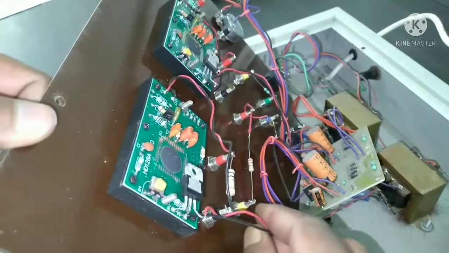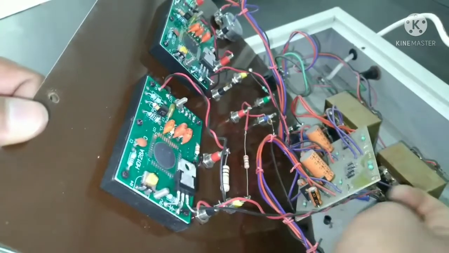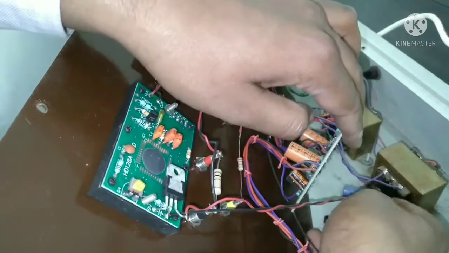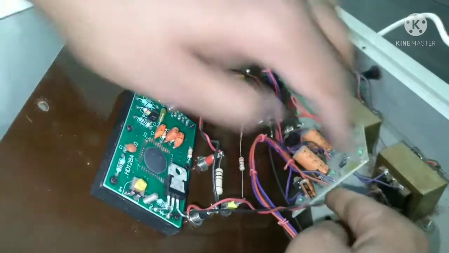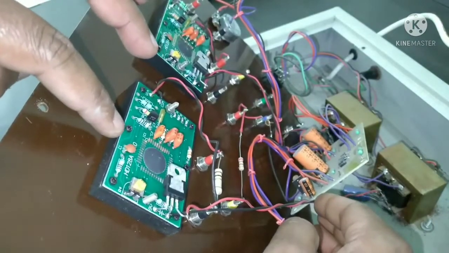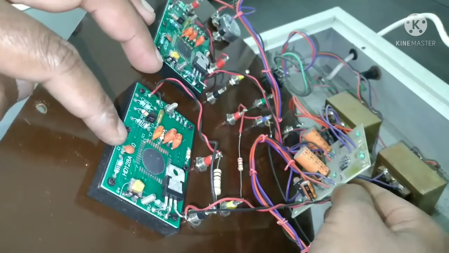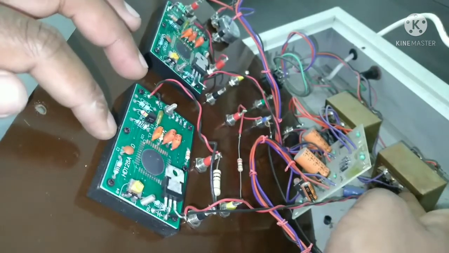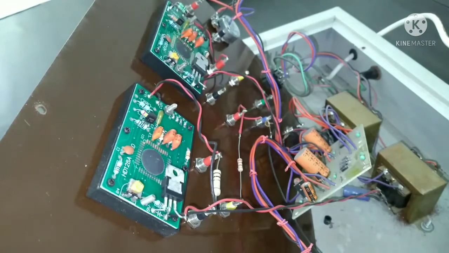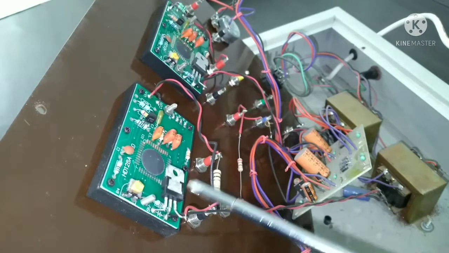So here, at the output of the transformer, one diode is connected and a capacitor, to get DC, because for operating this digital ammeter we need DC, direct current. So after this transformer you can see one diode is connected, and after that one capacitor. So the diode and capacitor work as a rectifier and filter. The diode converts the AC to DC, and this capacitor filters it, and after filtering this goes to this digital ammeter.